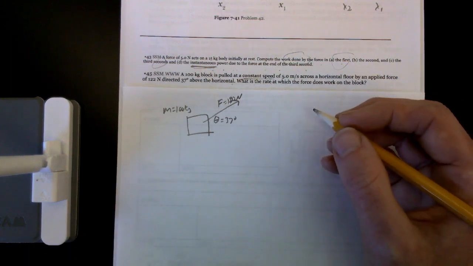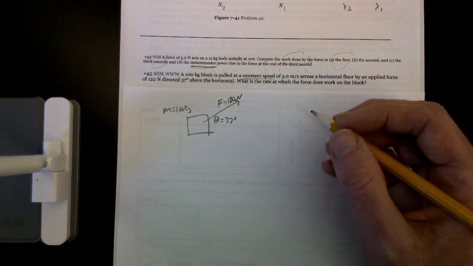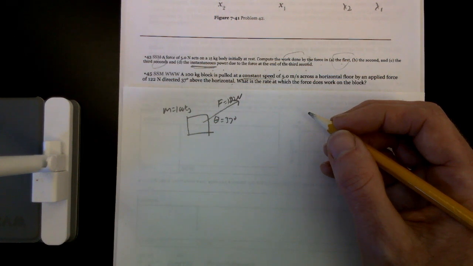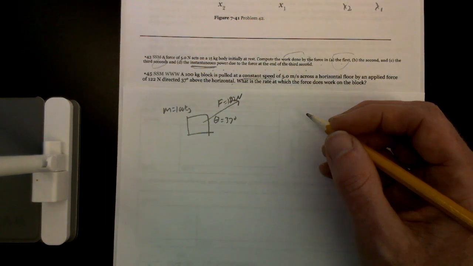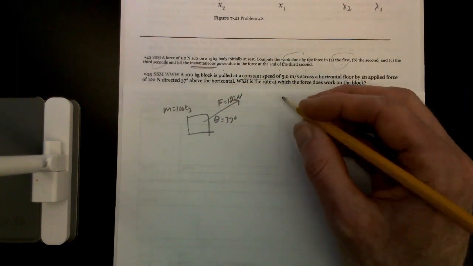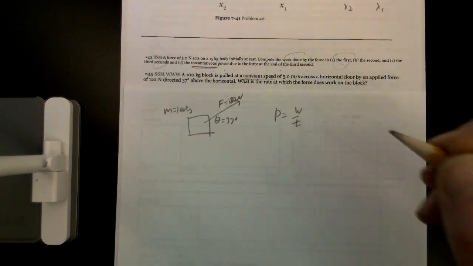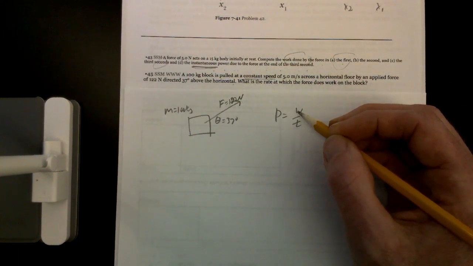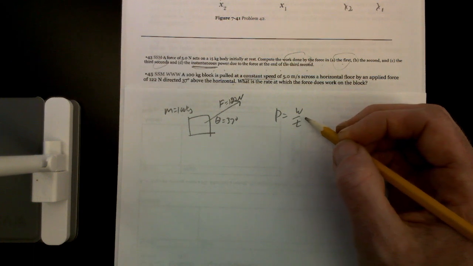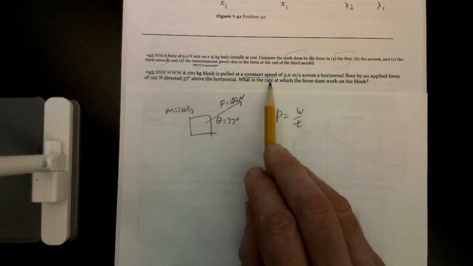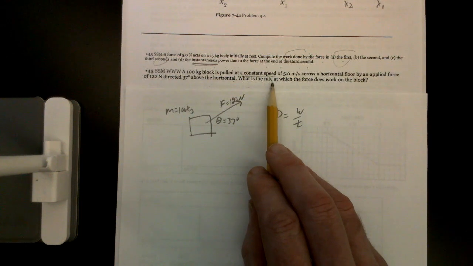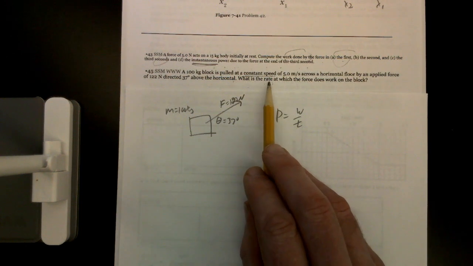The rate at which it does work on the block. Oh, this is actually, I'm wondering if there's a way we can do this without thinking about it in terms of an integral. What I'm thinking here is we have power is work over time, and that's kind of what we're going for here. And so I'm wondering about this problem. Let me come back to this problem and see if we can figure this out maybe a different way. So hang on to your horses for 45.